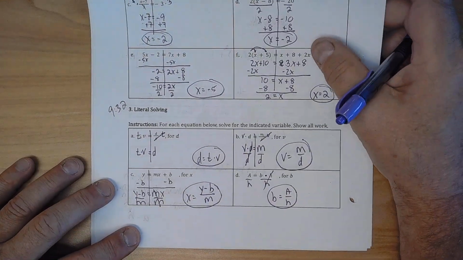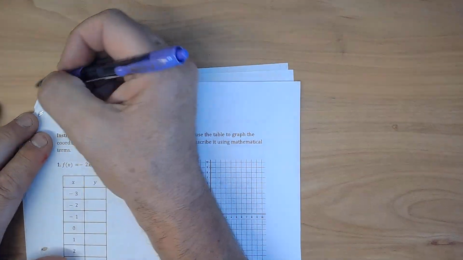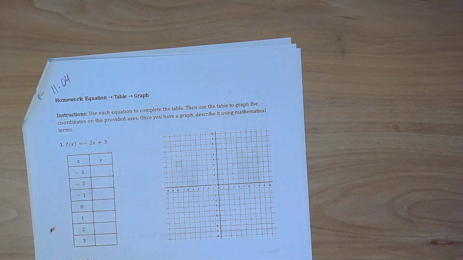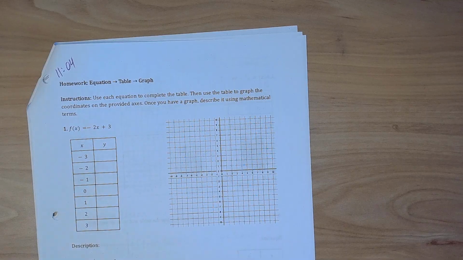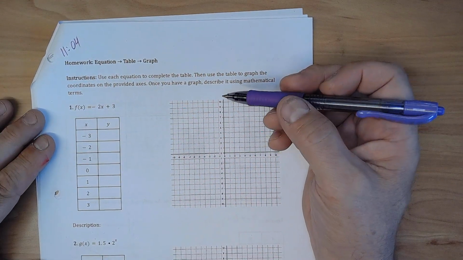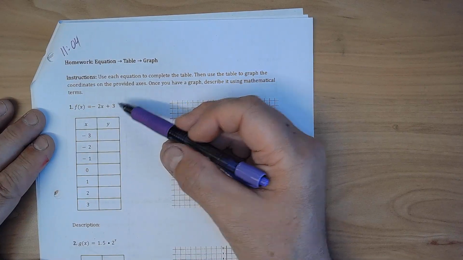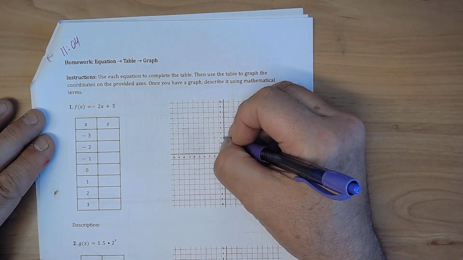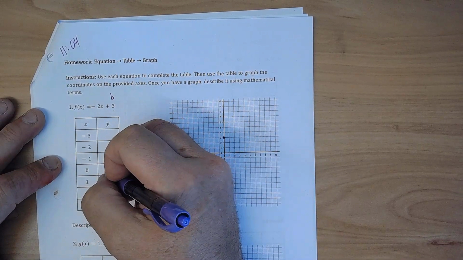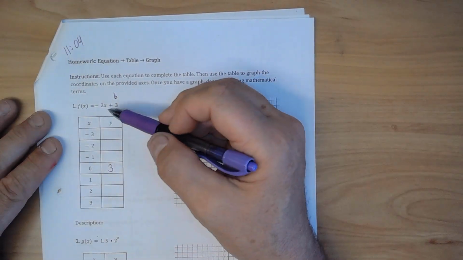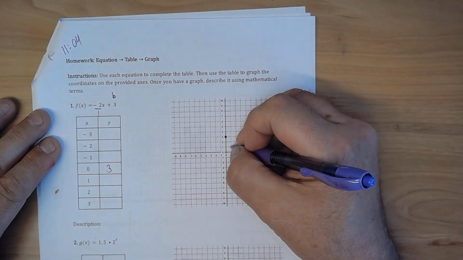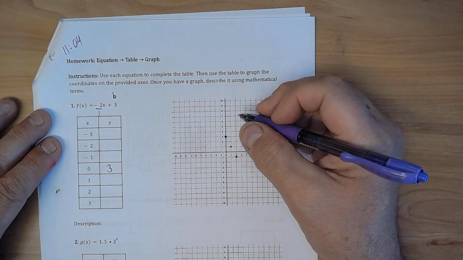All right, turning the page. We are at 1104. We're going equation to table to graph. So first thing we need to do is, well, I mean, we could do anything we want first. Why don't we just go ahead and graph this one? We know that it starts at 3. That's the y-intercept. When x is equal to 0, I might as well put a 3 in while I'm there. It is going down 2 over 1, down 2 over 1, down 2 over 1.